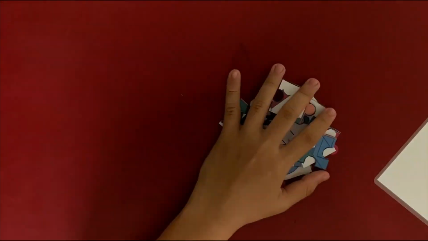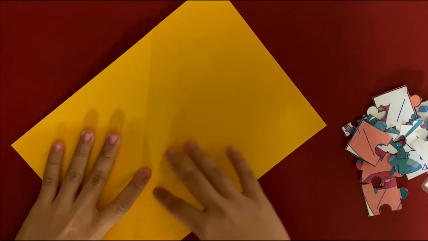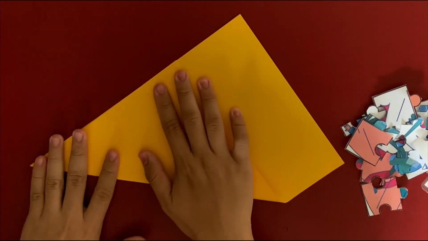And just like magic, tada, we're done. Now we're about to make the envelope in which we are going to put these jigsaw-like photographs.